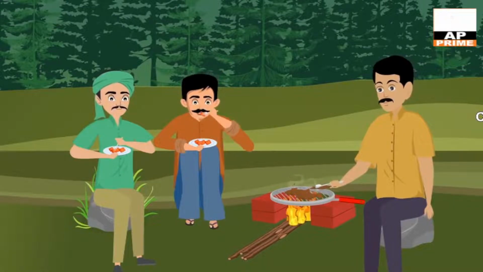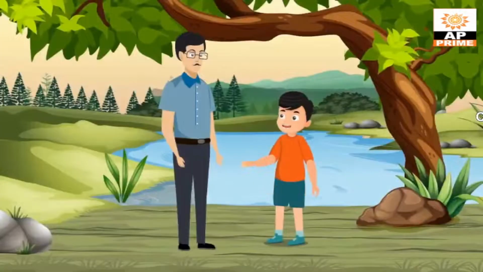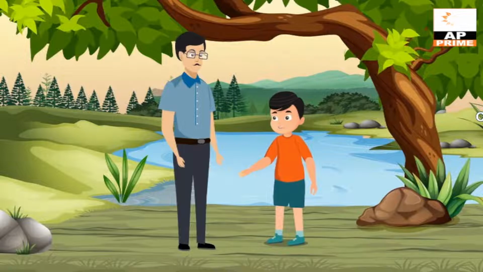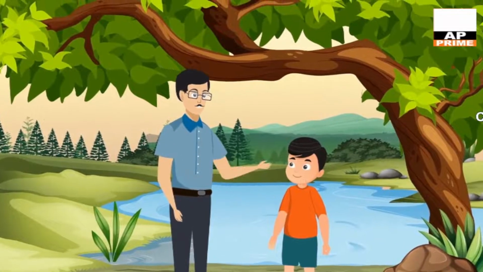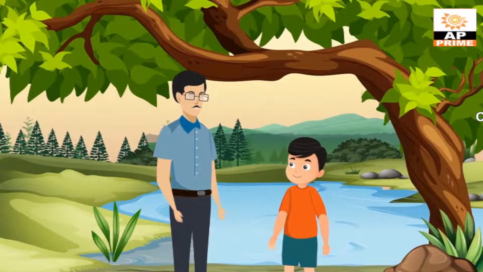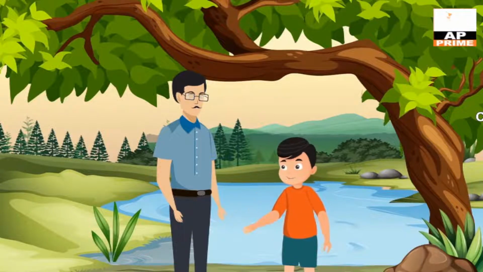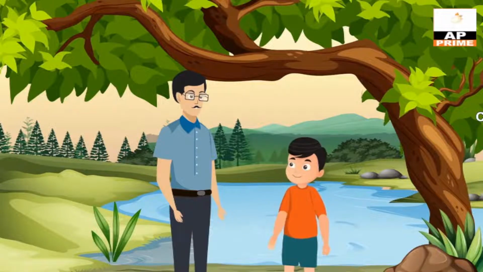Upon seeing this, Raju asked, "Uncle, why don't we eat fish?" "Our family is vegetarian, Raju, which means we only consume food items derived from plants. What are people who eat fish called? Those who eat fish and meat are called non-vegetarians."